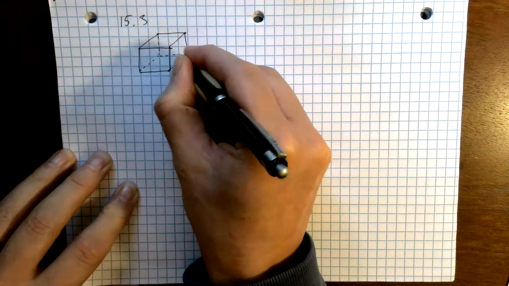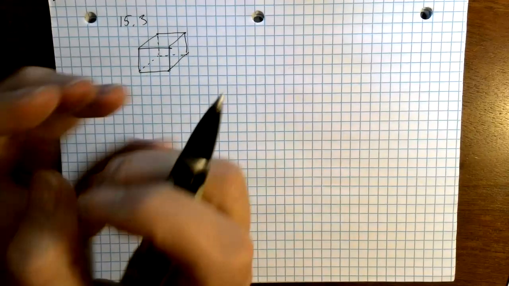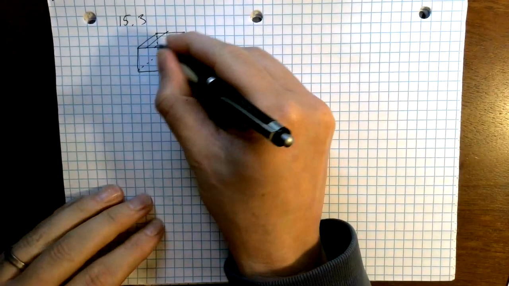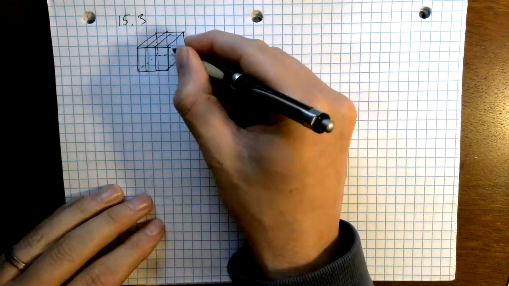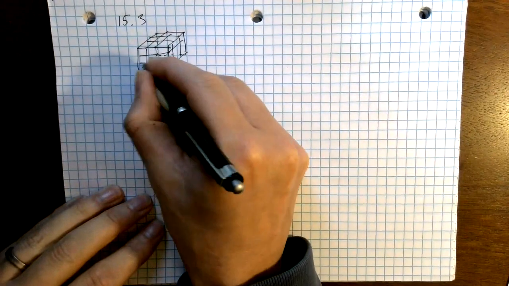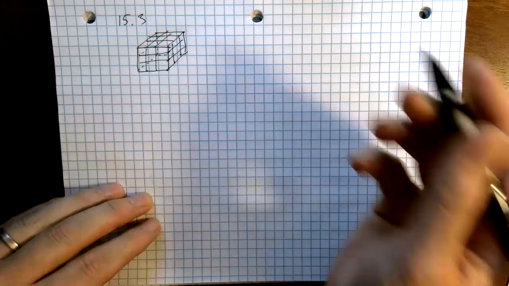Now, before, a rectangle we cut into many small little pieces. Well, you do the same thing. You cut this into little cubes, and it's hard to draw, but hopefully you get the picture.